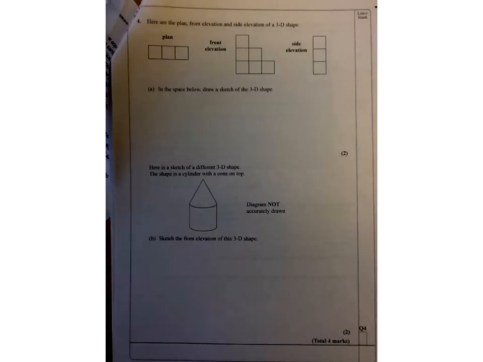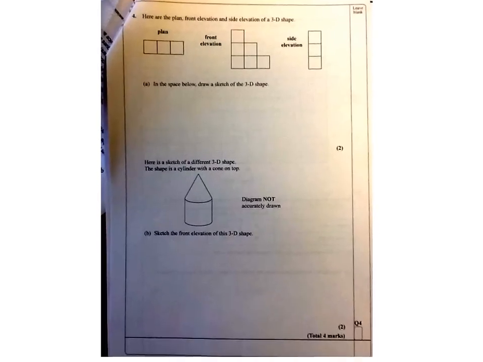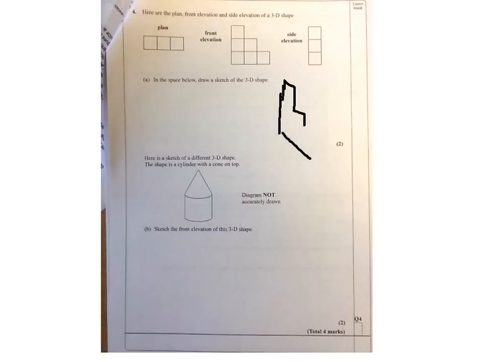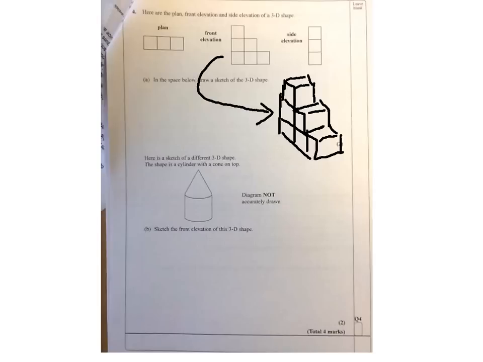So for this one, start off by looking at the front elevation and try and draw the front elevation on its side. You can see that it's 3 high and 3 long. It's got these steps in it, and there's 3 steps. And then you can see the width is only 1, so come across by 1, and that will do. You can, if you want, extend these down and show that this matches. So that front elevation is that part there.